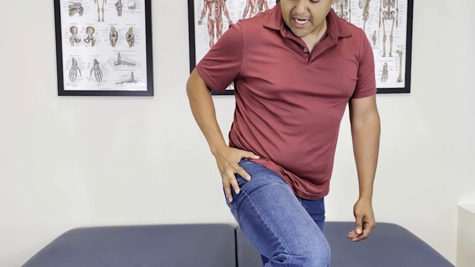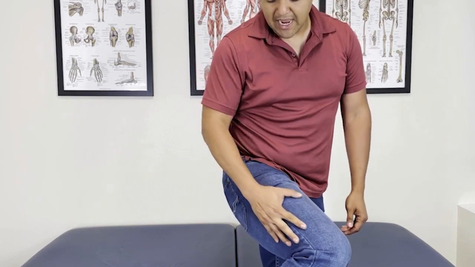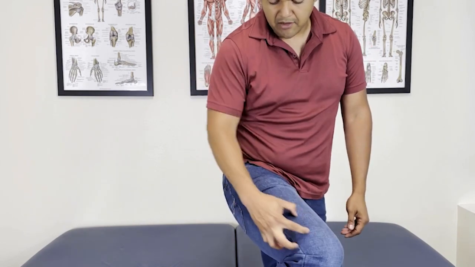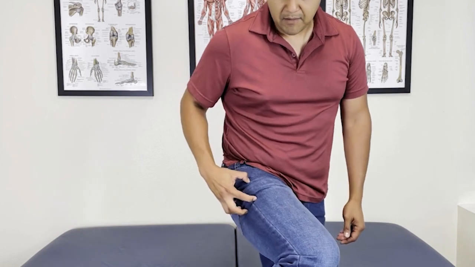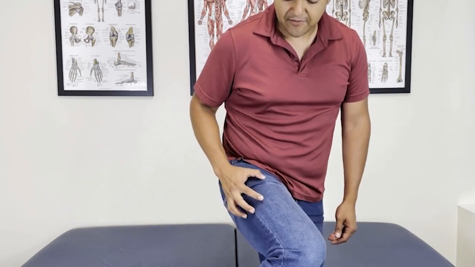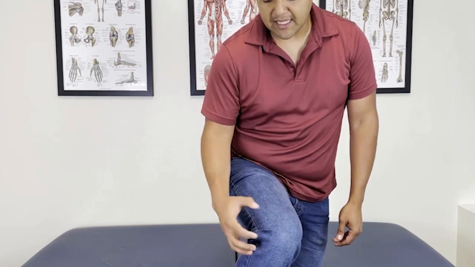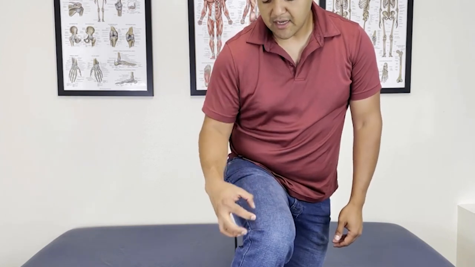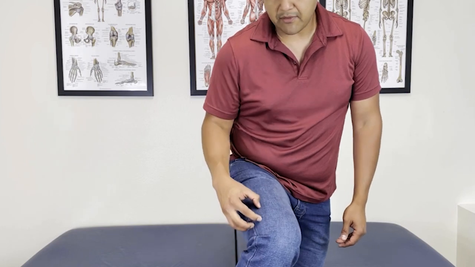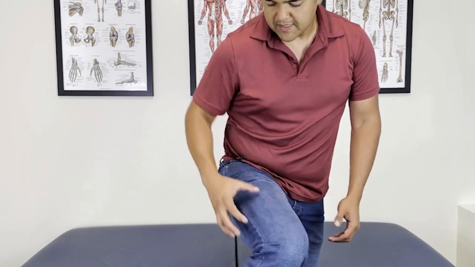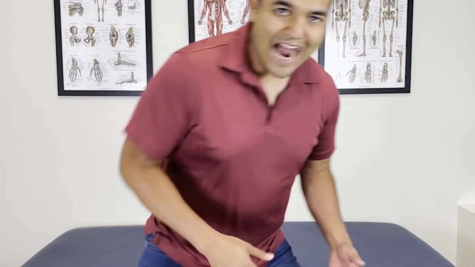That attaches into the IT band, which runs on the outer part of the thigh. This outer part of the thigh can also get painful and tight and stiff. And the most common symptom is probably down on the outside of the knee. It can be a little bit below the knee joint, right on the knee joint, or a little above the knee joint as well. This is what we would call IT band syndrome, or also runner's knee.